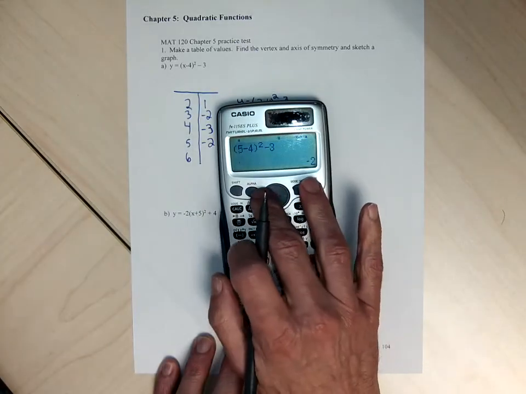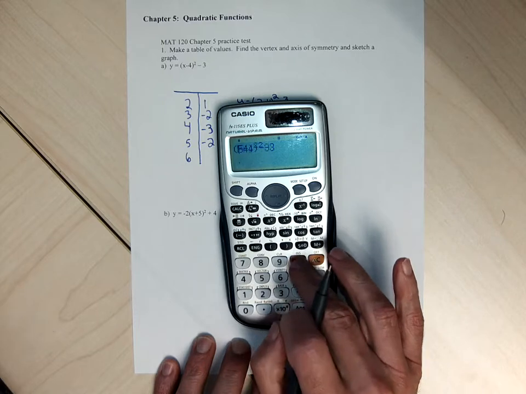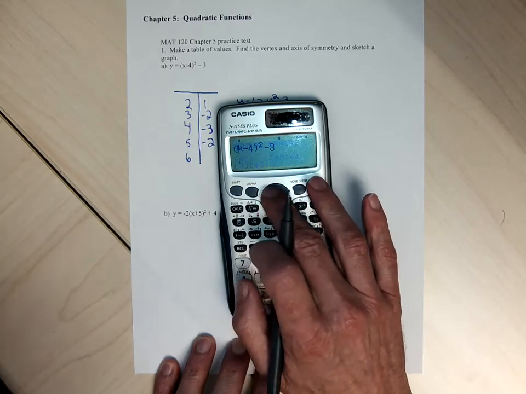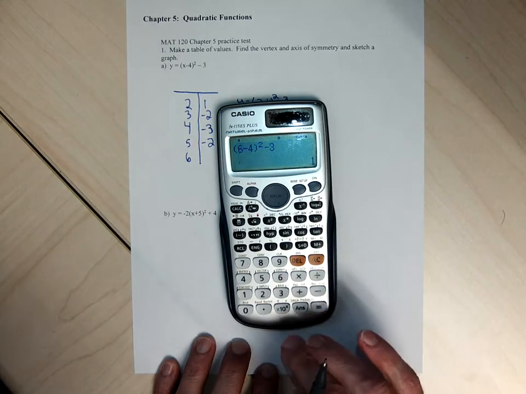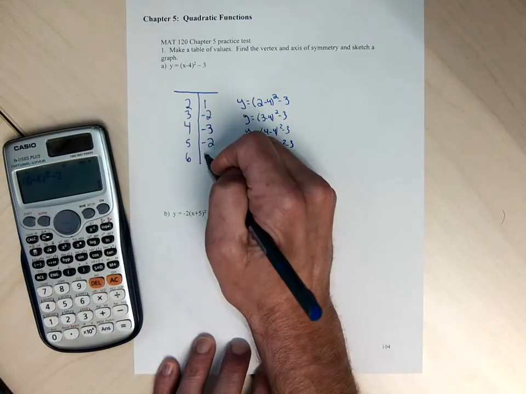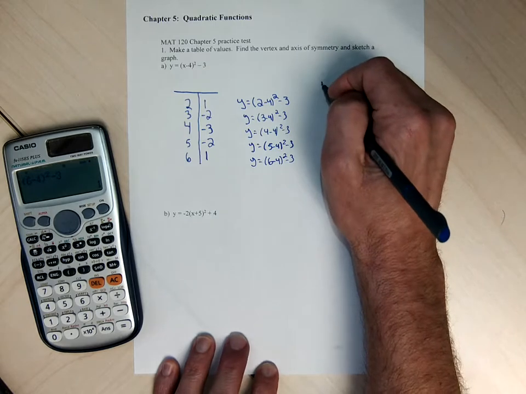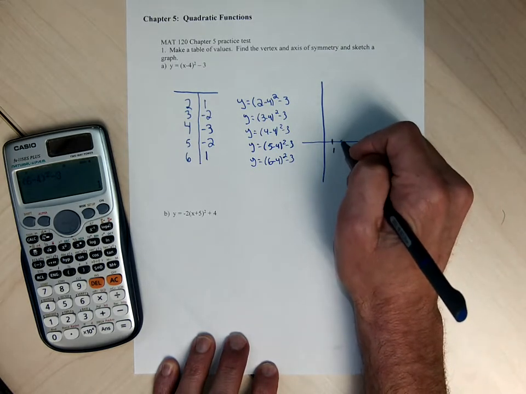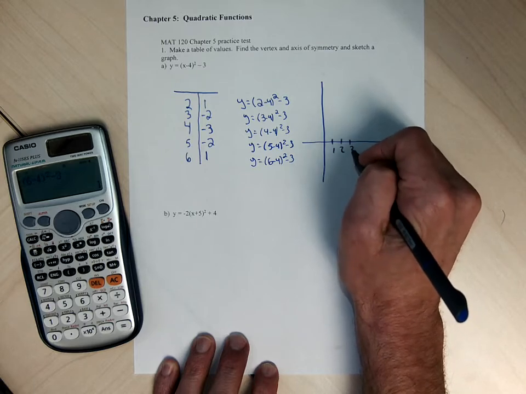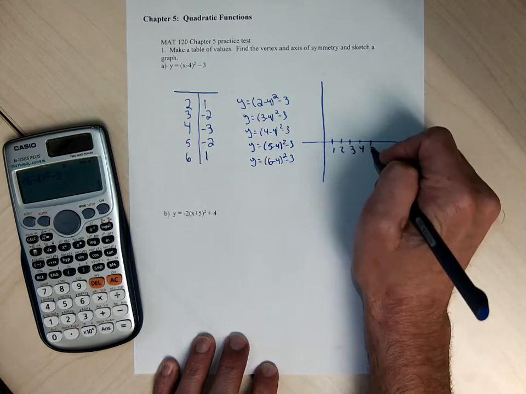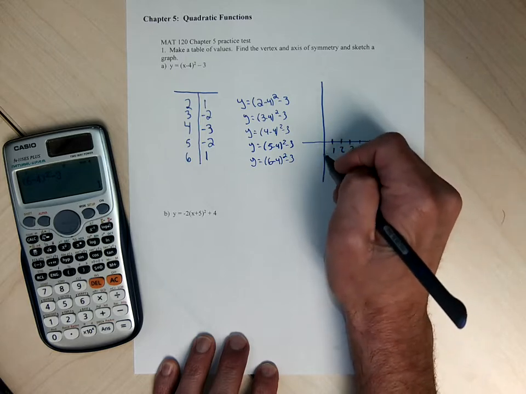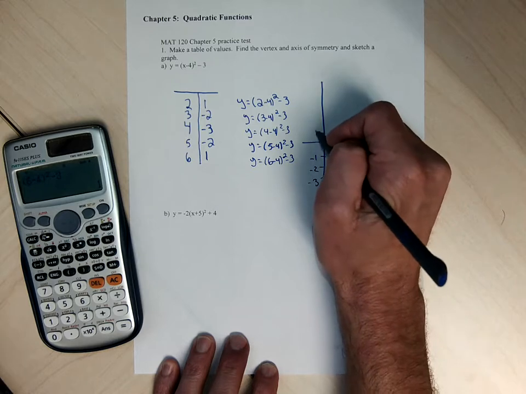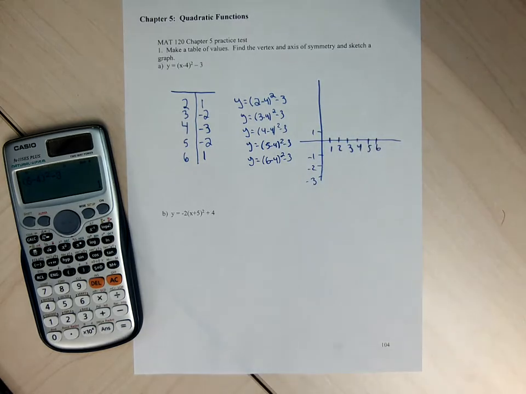And then lastly, 6 minus 4 squared minus 3, which apparently I can't do right, which is 1. So that's my table of values. I like 5 points in my tables. Now my x's need to get out to 6. And my y's just need to go down to negative 3 and up to 1. And then the best I can, I'm going to plot the points.